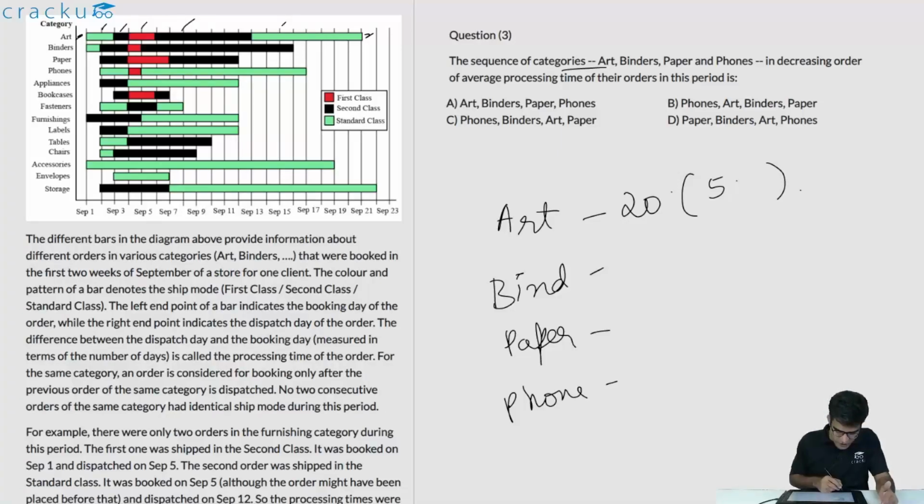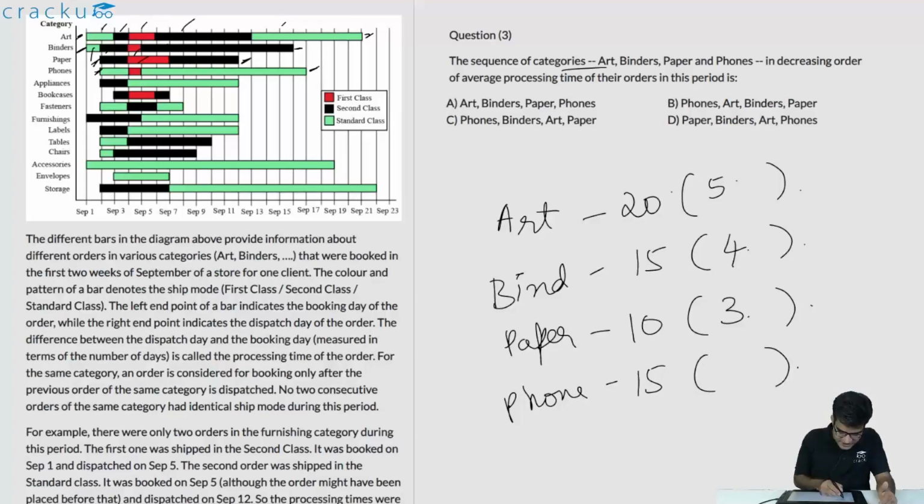Similarly, for binders, the total processing time is from 1st September to 16th September. So this is 15 days. And how many orders were there? It is 1, 2, 3 and 4. For paper, the total processing time is from September 2nd to September 12th. So that is 10 days. And how many orders were there? It is 1, 2 and 3. 3 orders were there. For phones, the total processing time is from September 2nd to September 17th. So this is 15 days. And the number of orders that are there is 1, 2 and 3.